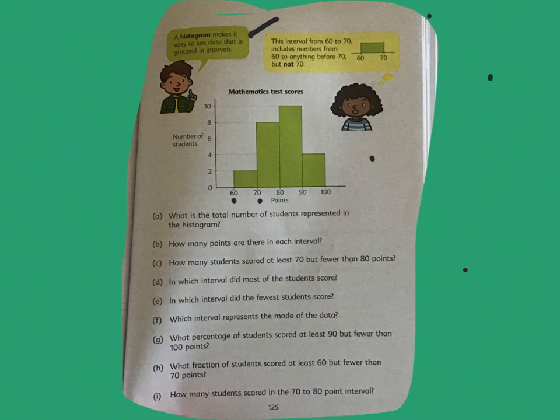So let's look at A. What is the total number of students represented in the histogram? We already determined that was 24, but let's see here. 2 plus 8, that's 10, plus another 10 is 20, plus 4 is 24. B. How many points are there in each interval? So between 60 and 70, 2; 70 and 80, 8; 80 and 90, there are 10.